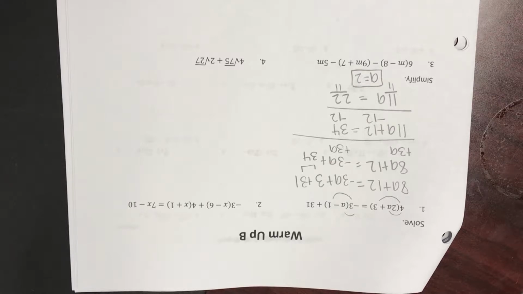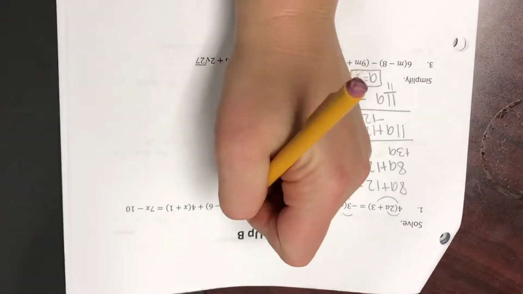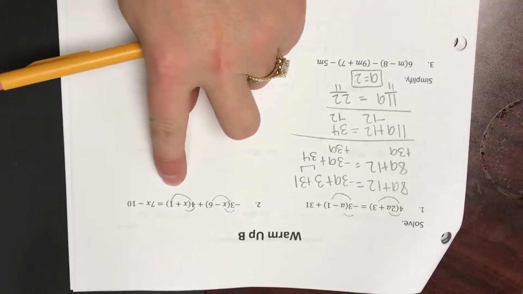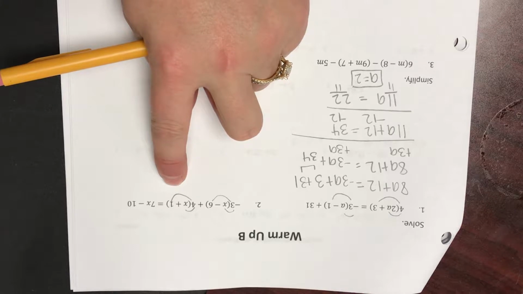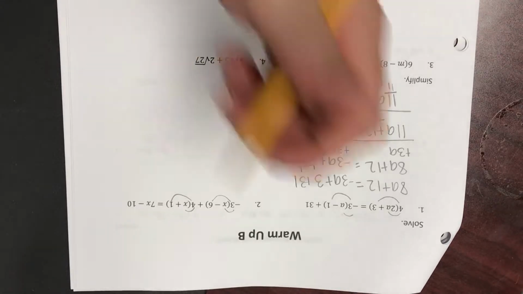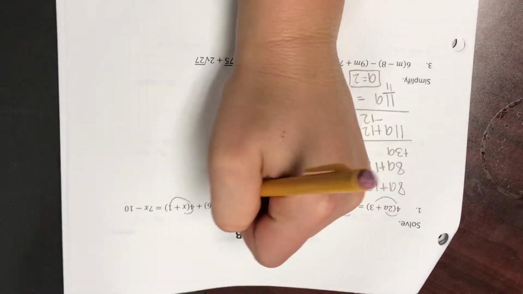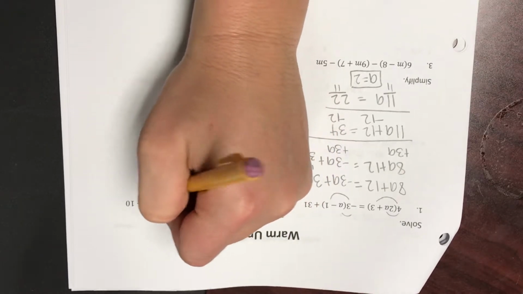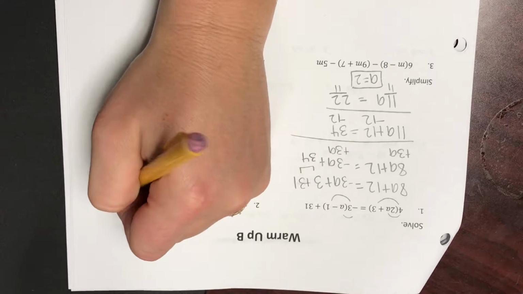Number 2 is going to be the same thing except both of the distributions are happening on the same side of the equation. But again, I have to distribute to both terms in both pieces. Negative 3x plus 18 plus 4x plus 1 equals 7x minus 10.